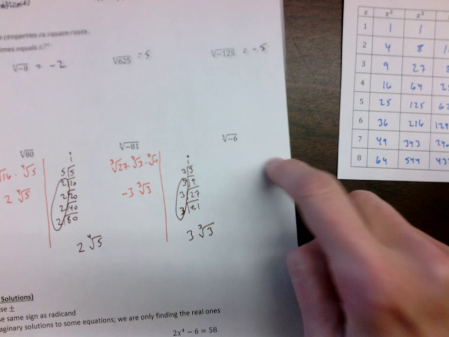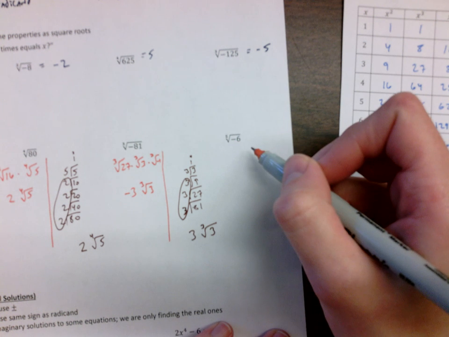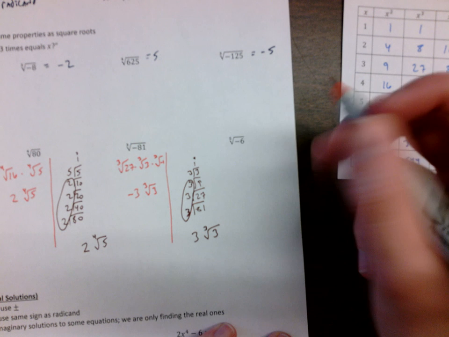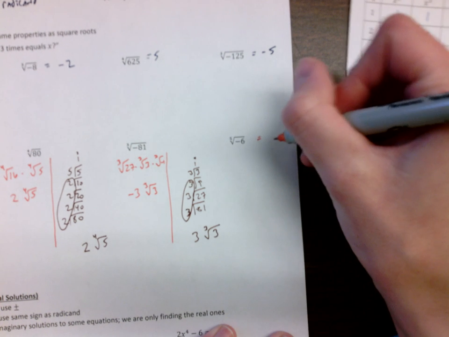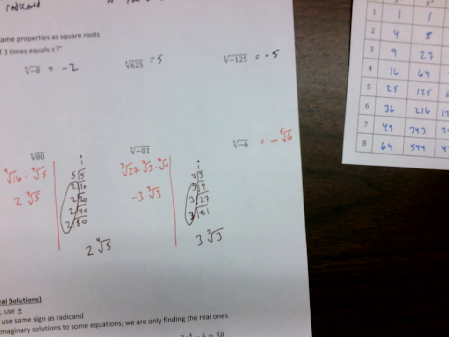All right, and then this last one here, this one's pretty easy, right? We have a fifth root, so I know it's okay that there's a negative in there. I can't break down the 6 at all. That's not going to work. But what I can do is I can simplify this by pulling the negative out and leaving it as the fifth root of 6. So that would be the simplified form of that radical.